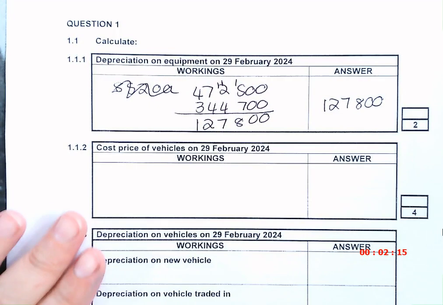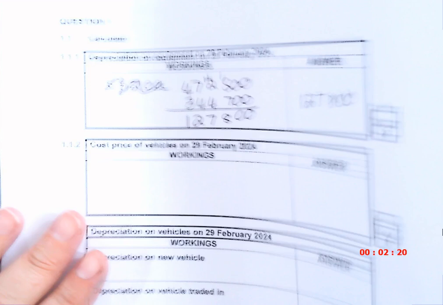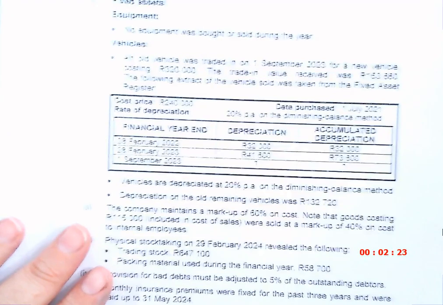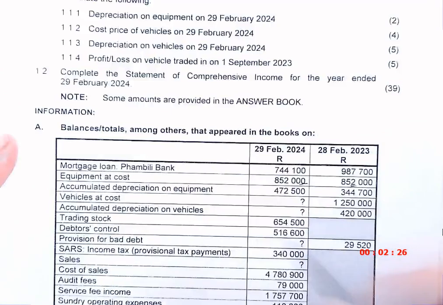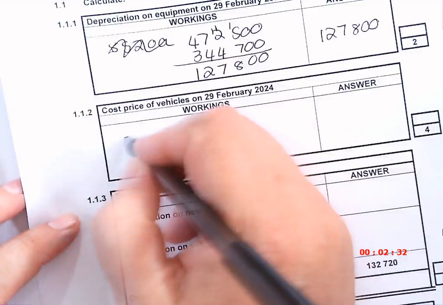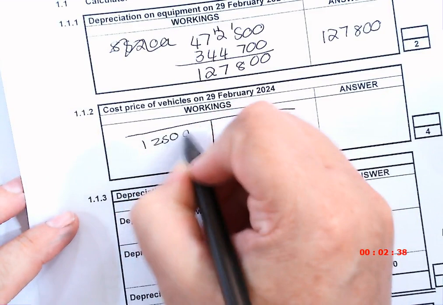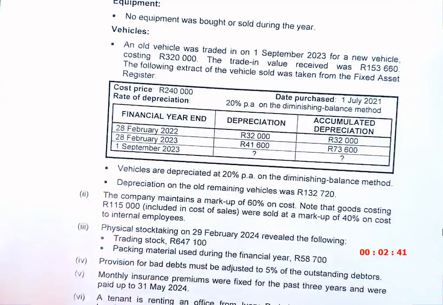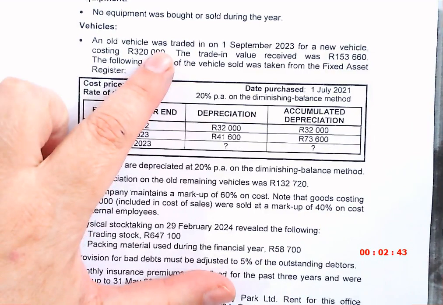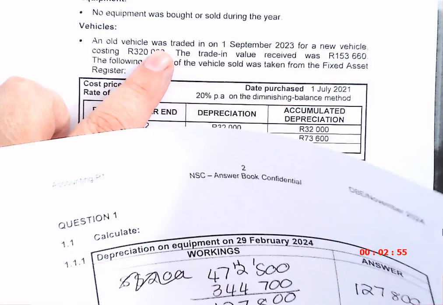Okay. What's the cost price of vehicles on the 29th of February? Now let's quickly go look. If I look here, they give me vehicles at cost, so I have an opening. So for me personally, I would like to draw a little T. I have an opening of 1,250. Okay. What happens to vehicles? They were traded in, so there's a new one and there's an old one. And for the equipment depreciation, if I put the 1278 in brackets. Yeah, that's fine, because it is a negative.